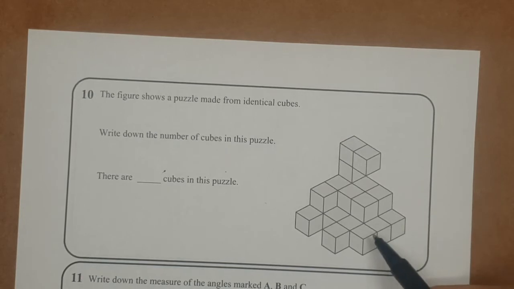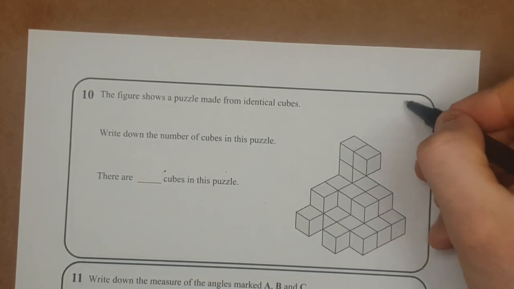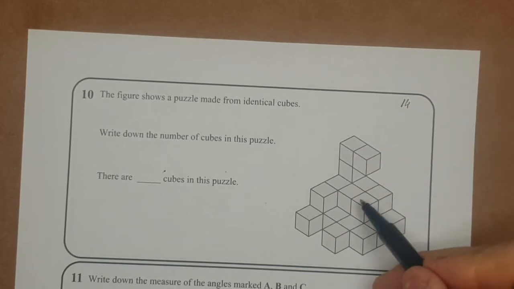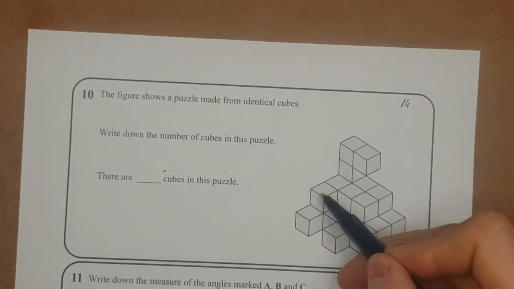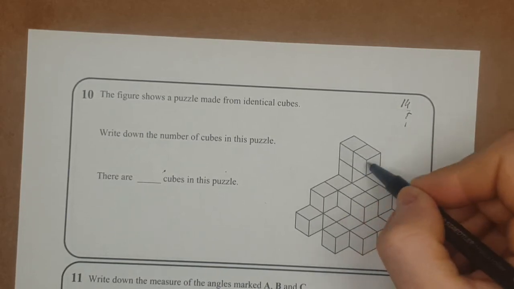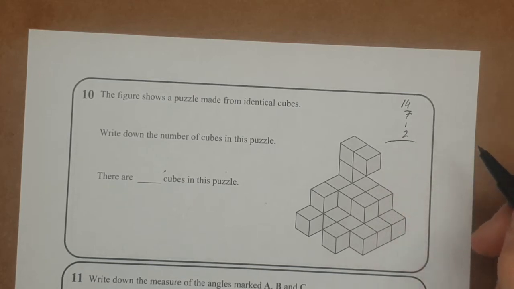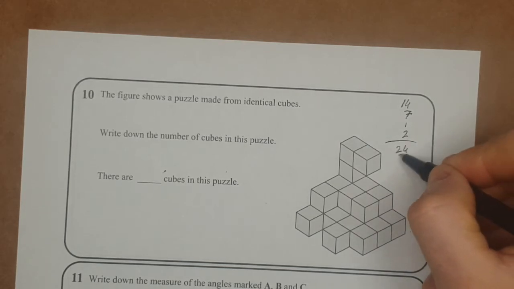So on the ground I must have 3, 6, 9, 12, 13, 14. On the second row, 2, 4, 6 and 1 and 7. On the third row is just a 1. And on the fourth row, 2. And go back and check. These are a fast question, but you don't want to make a silly little mistake with it. That's 24 in total.